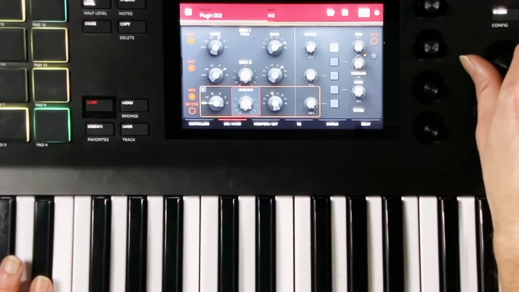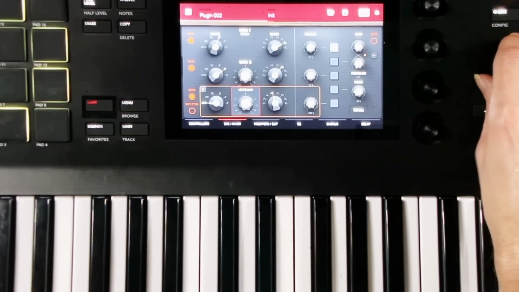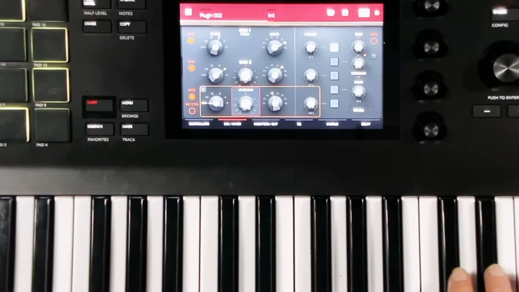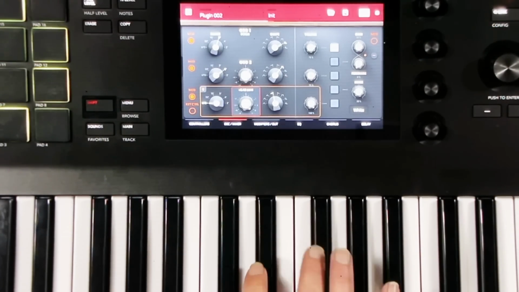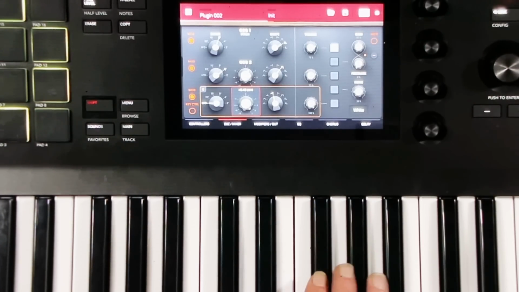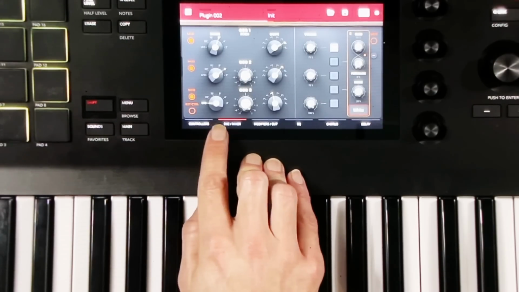See? And that is just crazy. Now over here, if you didn't get that, all we did, we turned this to LFO.